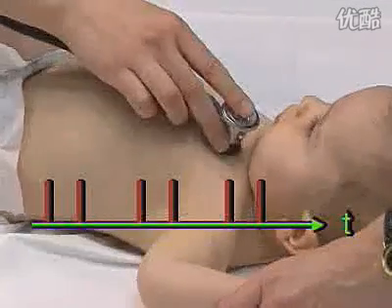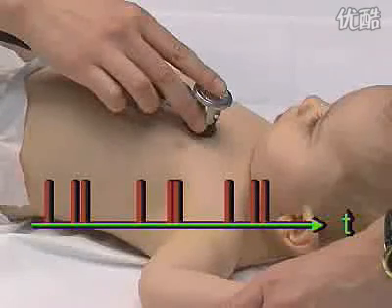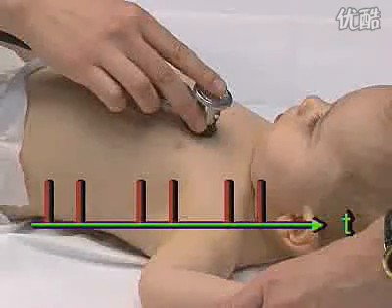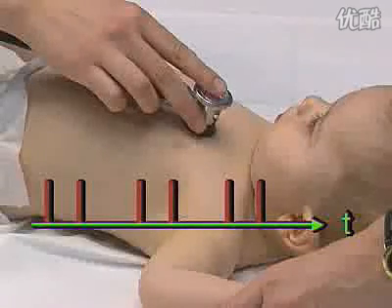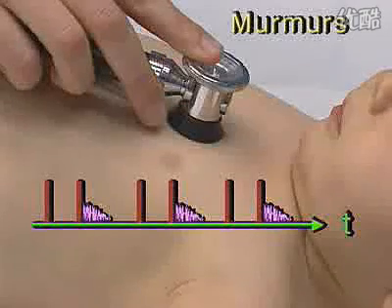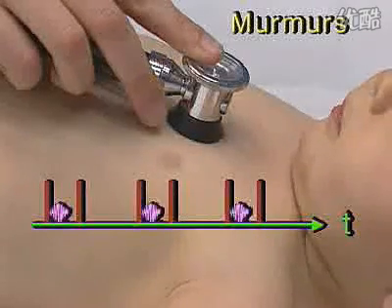When listening to heart sounds, we note their intensity, possible splitting, whether there are additional sounds in the form of a third or fourth heart sound, and clicks. Murmurs can be diastolic or systolic.